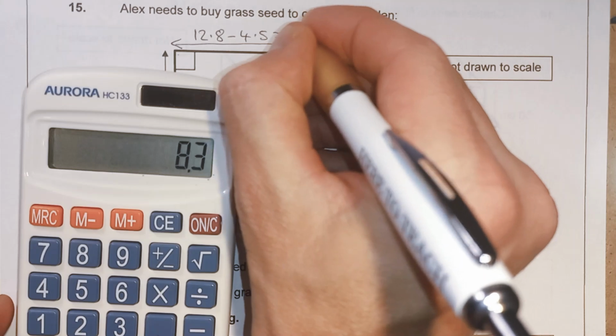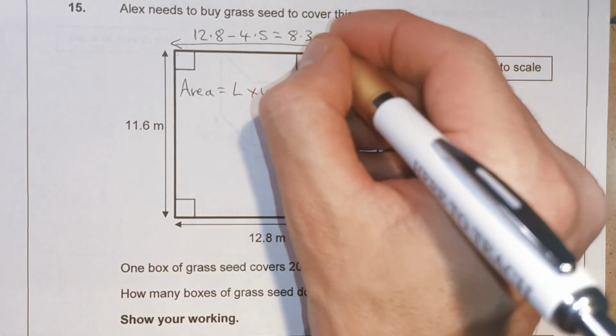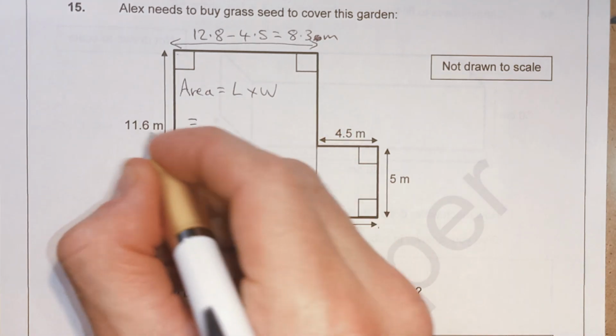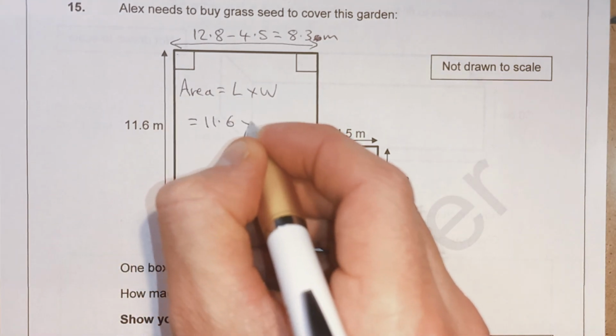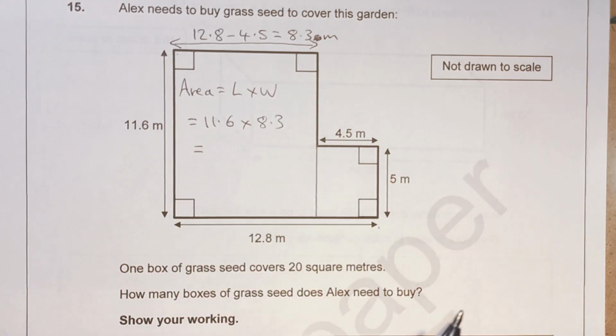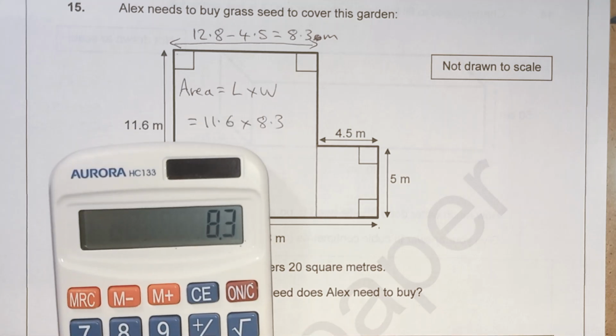Which gives us 8.3 metres. So that means the area is going to be the 11.6 times 8.3. I've already got 8.3 in my calculator, so I'll keep that and I'll multiply that by 11.6.